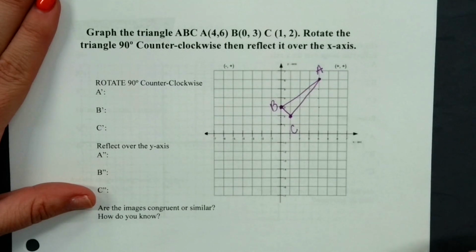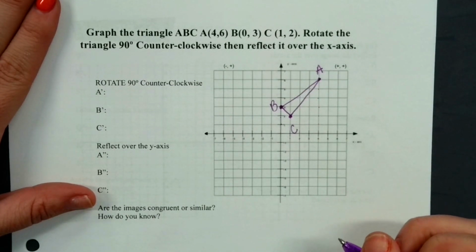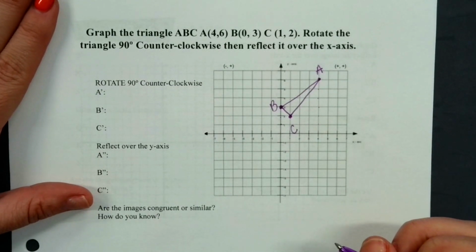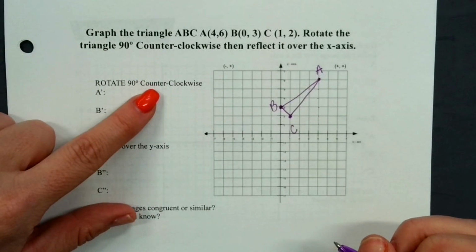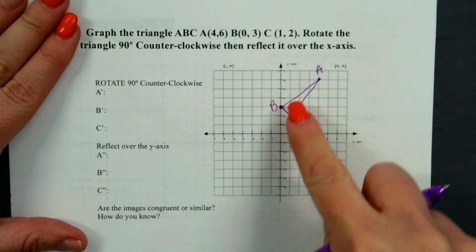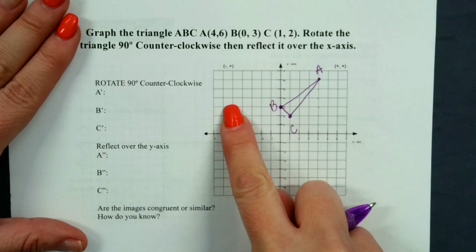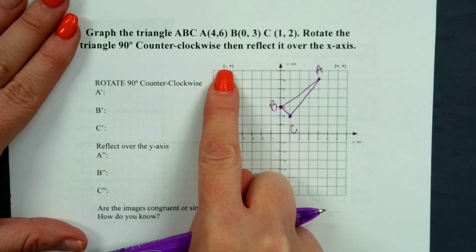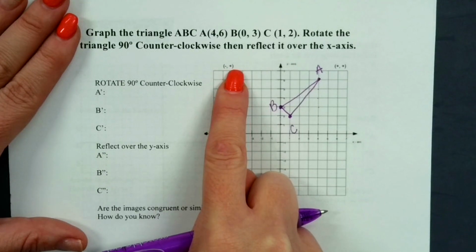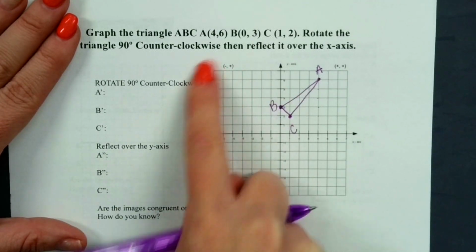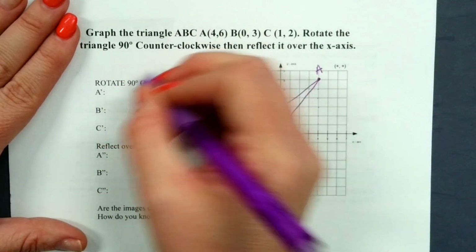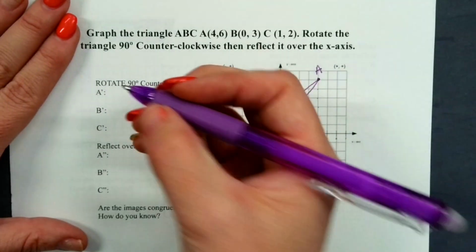Okay, what's our first task? Counterclockwise. So am I going this way or am I going this way? Now think about this quadrant. I even left it there. The x's should all be, and the y's should all be positive. So the first thing we know we need to do when we do 90 degrees is we need to flip all those x and y's.